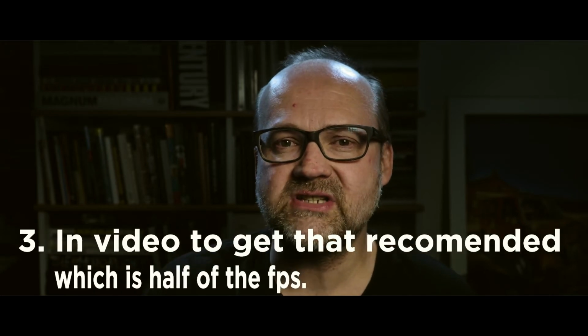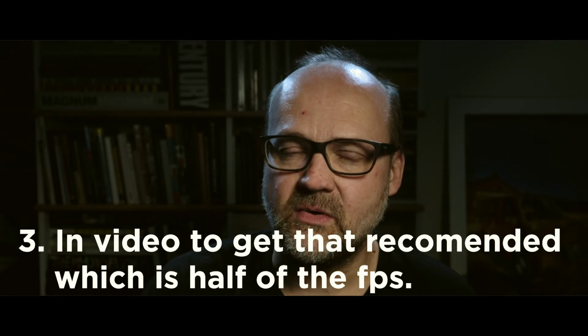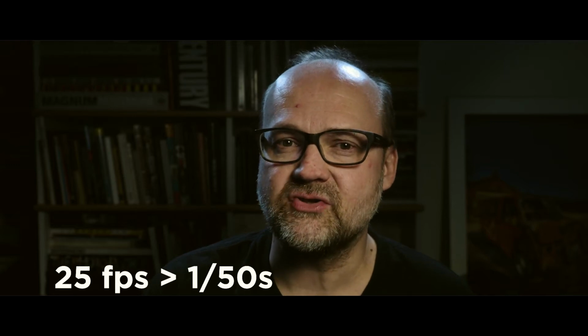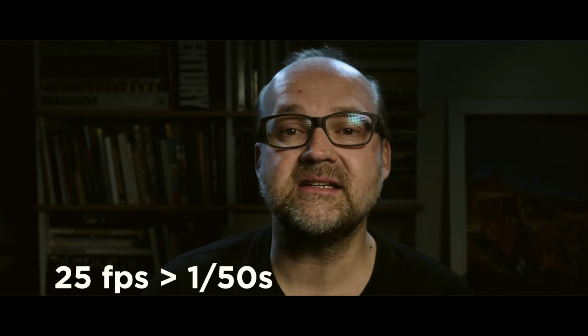The third case is when shooting video. Recommended shutter speed is half of your frames per second value. Let's say that you are shooting 25 frames per second. Then the shutter speed is 1/50th of a second. And again, in bright light you most likely need to stop down and get too much depth of field. In order to get that nice cinematic look with a shallow depth of field, you need an ND filter.